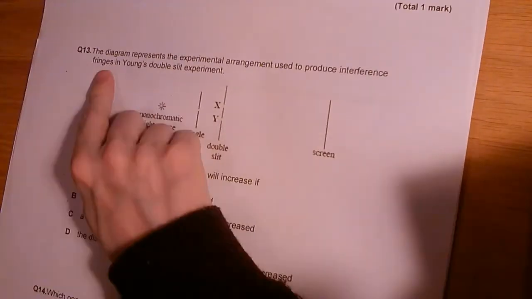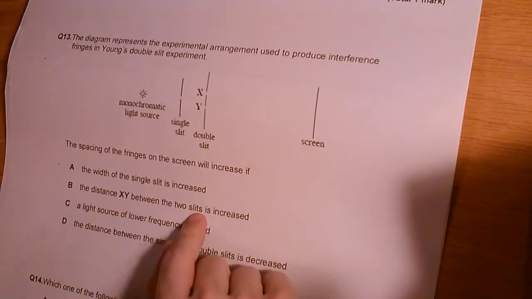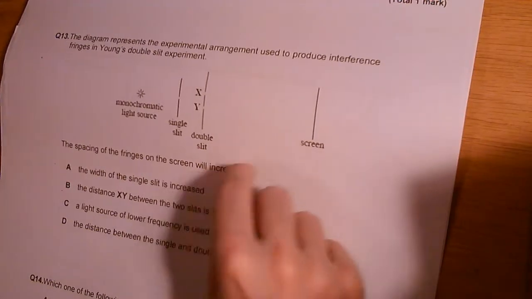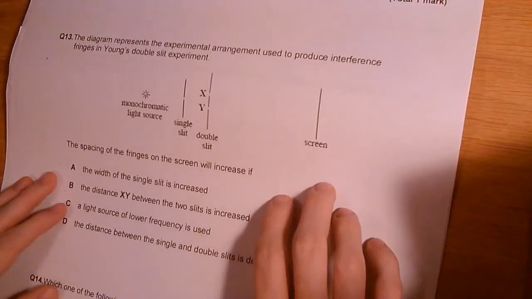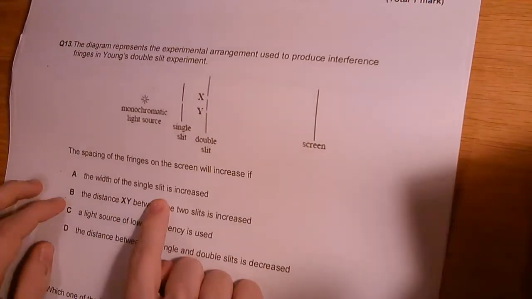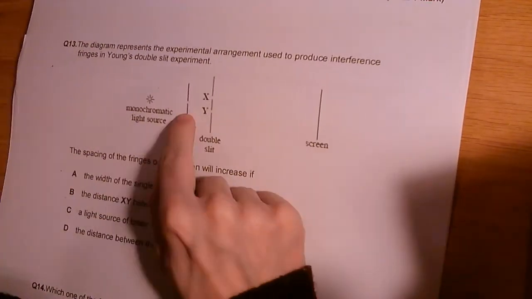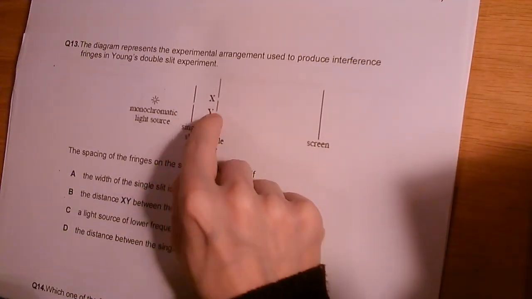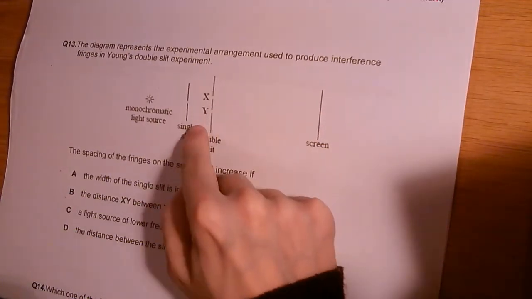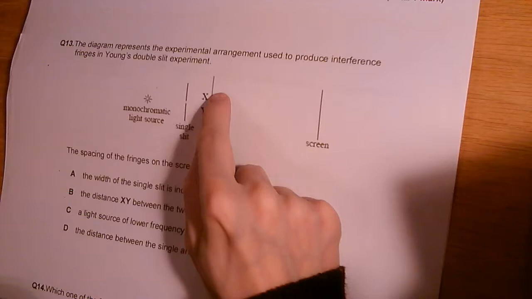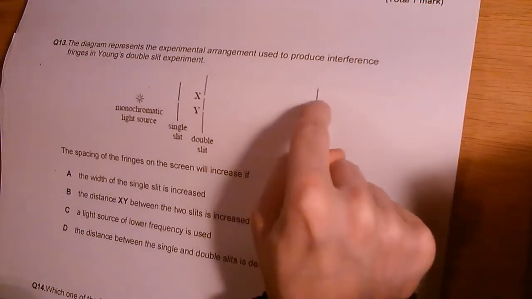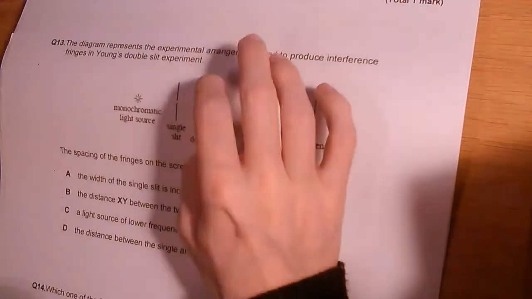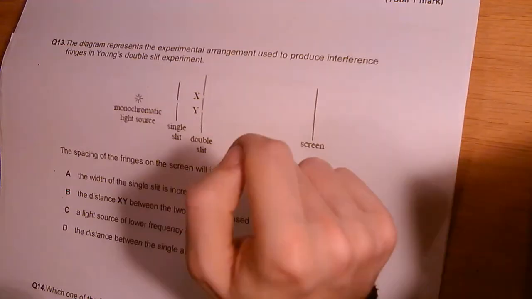Question 13. We're going to start messing around with different things here and seeing what happens to the fringes. One of these things will increase the spaces of the fringes, so the fringes will spread out over here. Let's think about what's going to happen. The width of the single slit is going to increase. Well, if we increase the single slit width, all that's going to happen is that we aren't going to spread the waves out. They're not going to diffract as much. So we might find that they don't illuminate both slit X and Y, but it won't have any effect on the pattern here, other than if you make this slit wide enough, then there won't be any diffraction. You won't get any interference pattern here.